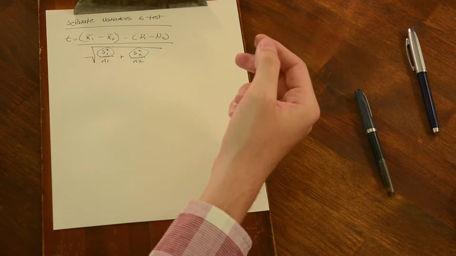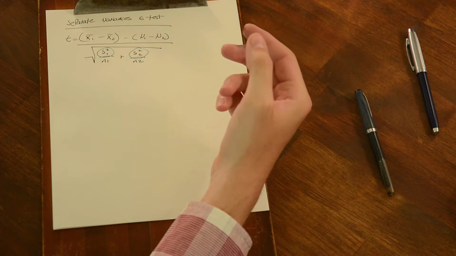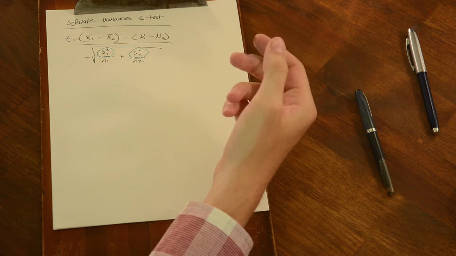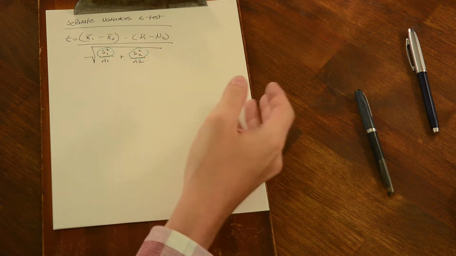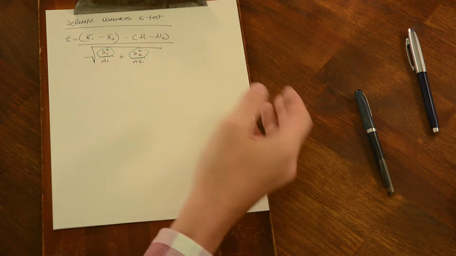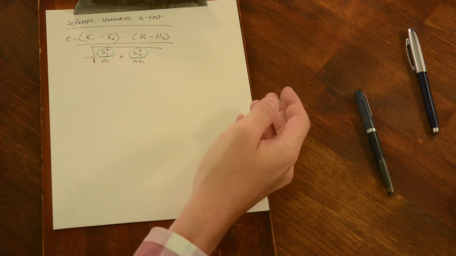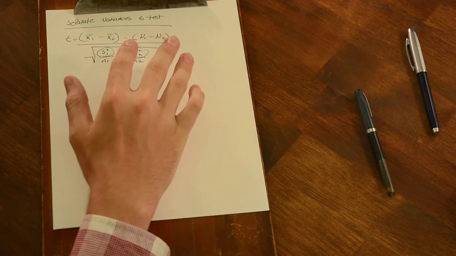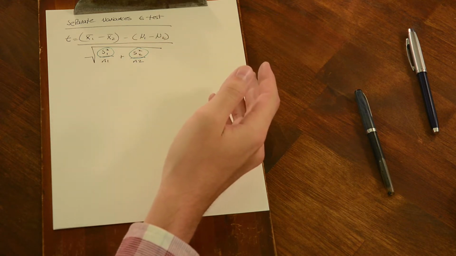Now, we're doing this because we don't always have access to our population parameters. And so just like what we did with the standard error of the mean, we're taking our sample statistics and using them as an estimate of our population parameters. Not perfect, but it is a fairly good solution.